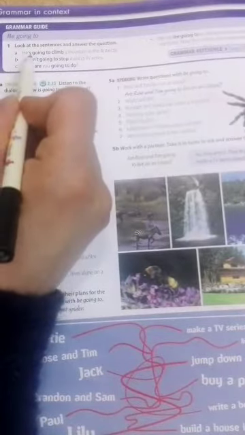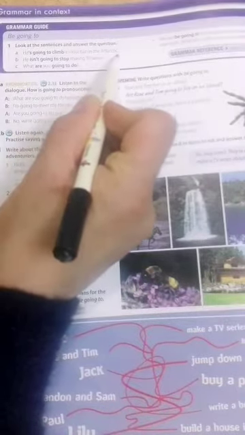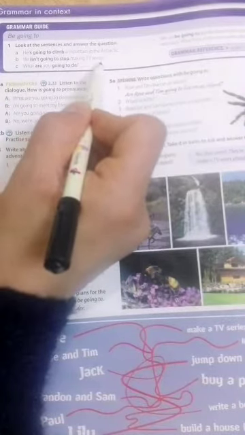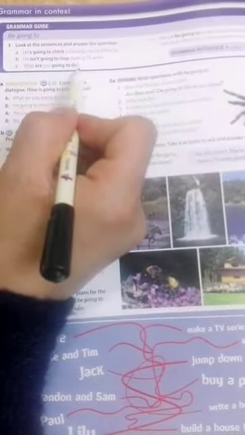Look at the sentences and answer the question. A. He's going to climb a mountain in the Antarctic. B. He isn't going to stop making TV series. C. What are you going to do?